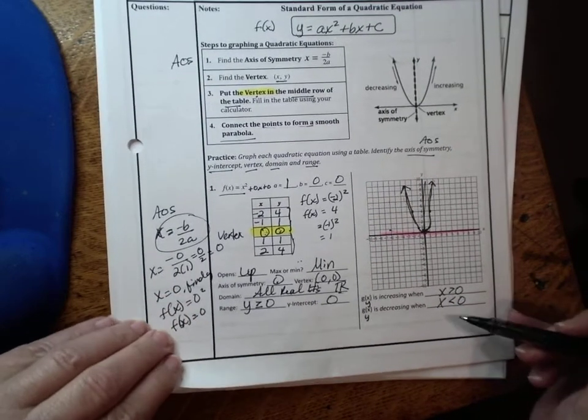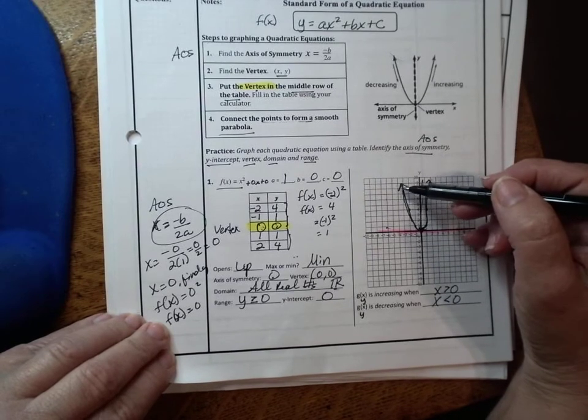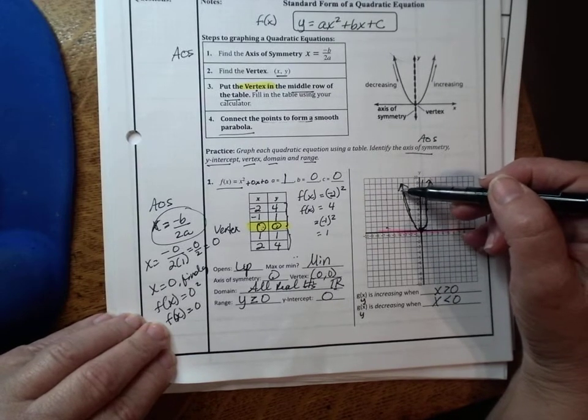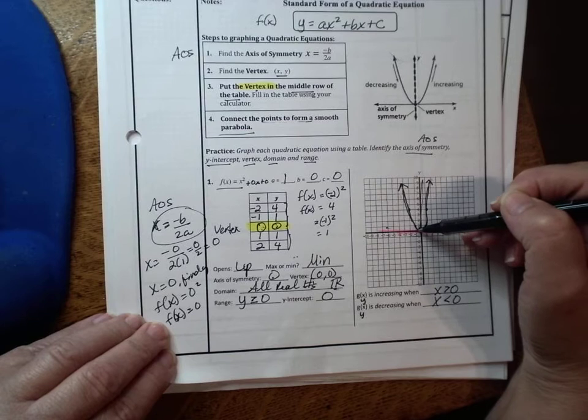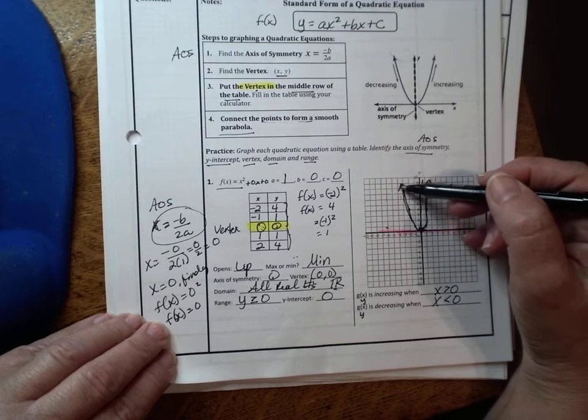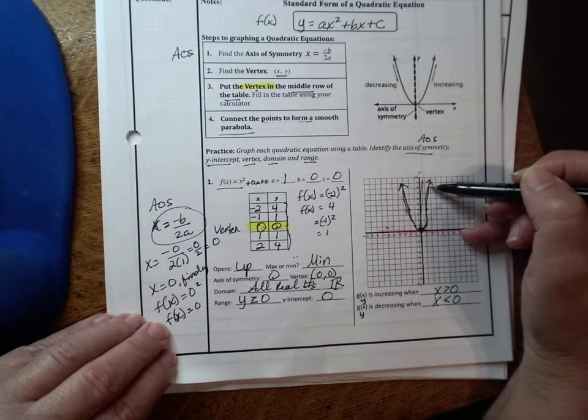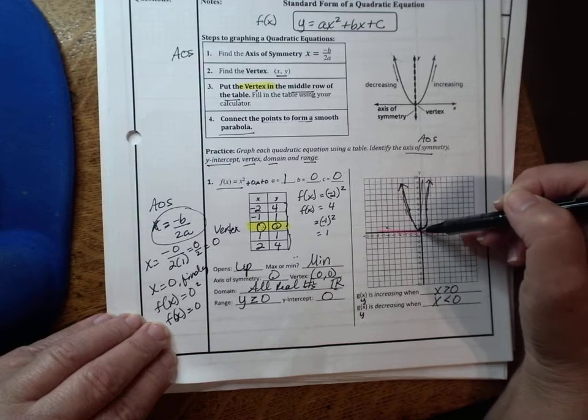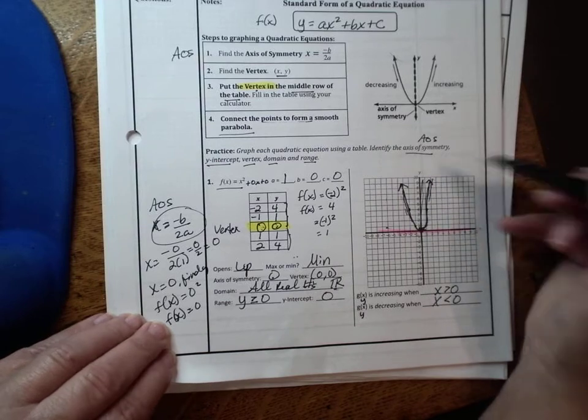That, to me, is sometimes hard, because even though the arrow is going up, the y values are decreasing as x is less than 0. It's decreasing, and then it's going back up. It's like bouncing a ball. You're dropping it, and it hits the ground, and it comes back up. Okay? I know that can be a little confusing.